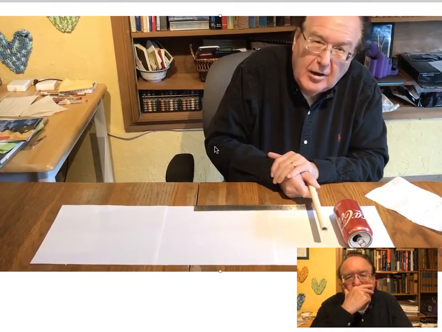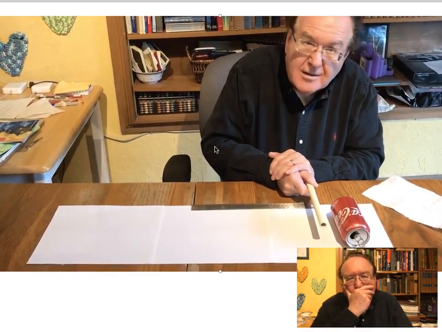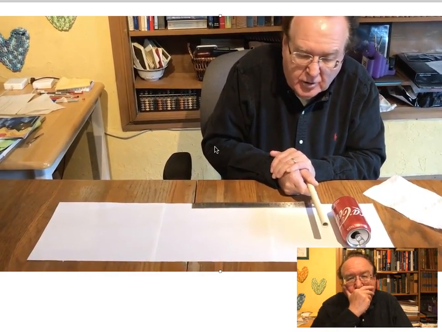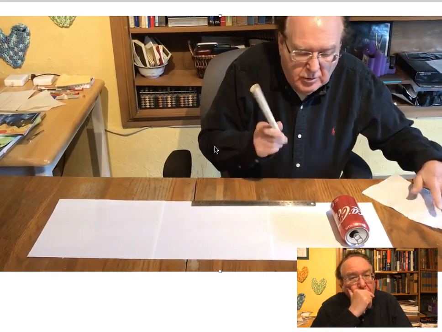Now, when we get to Galileo, a couple of weeks from now, we'll understand how a force makes a mass accelerate. It's F equals ma, actually, one of Newton's laws. So let's just do the experiment now, without actually understanding what we're doing.